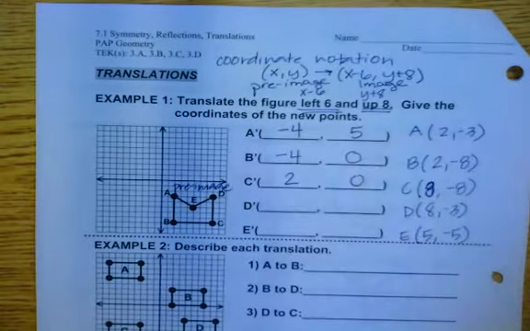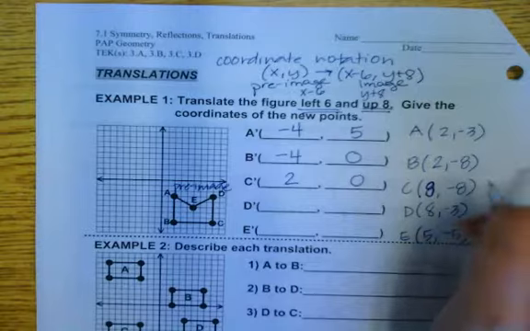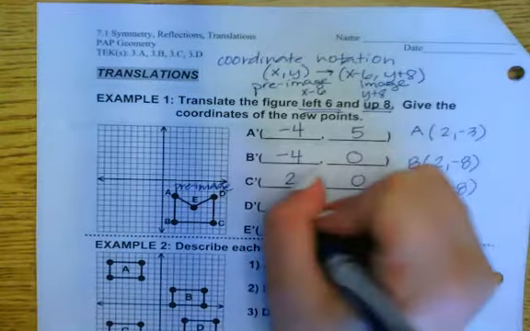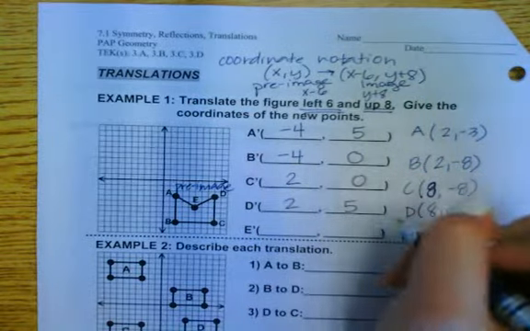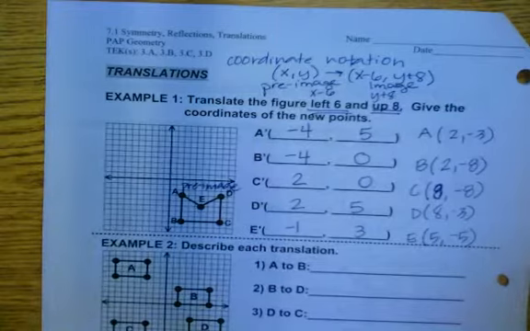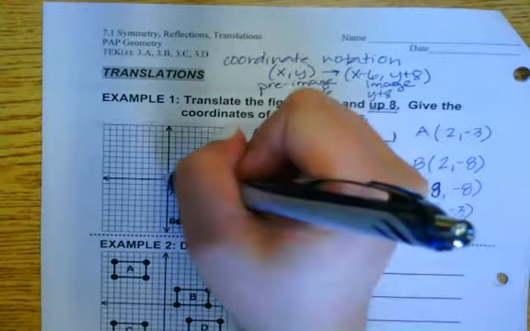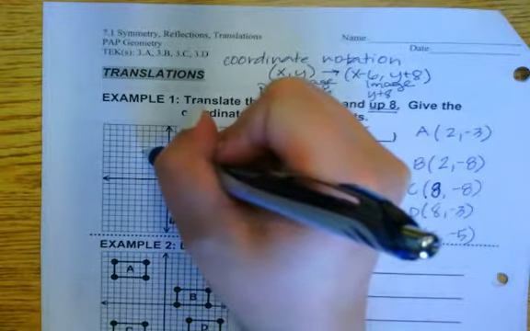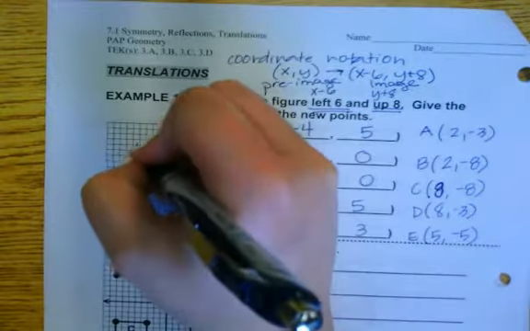D prime? And E prime? -1, 3. Okay, so plot those points. Make sure you label them appropriately with the little tick marks.